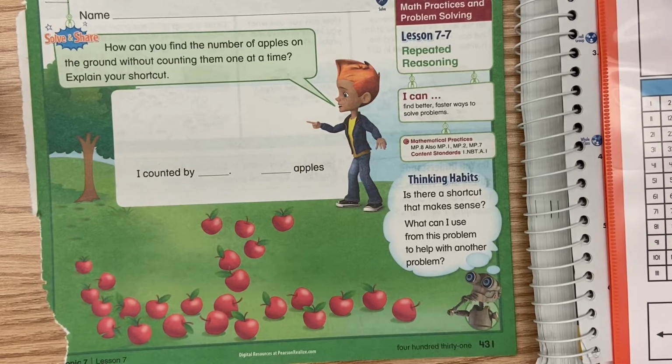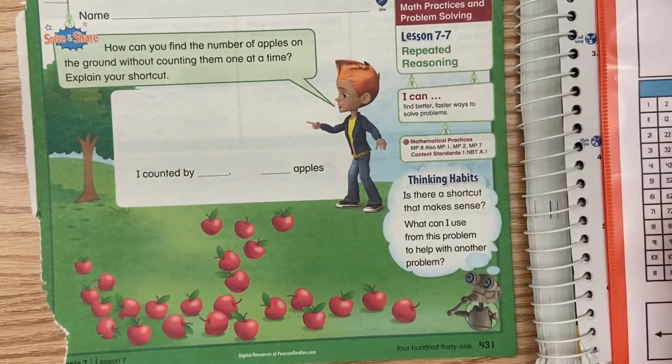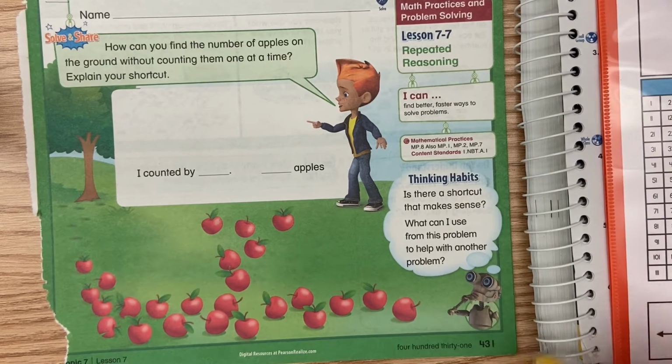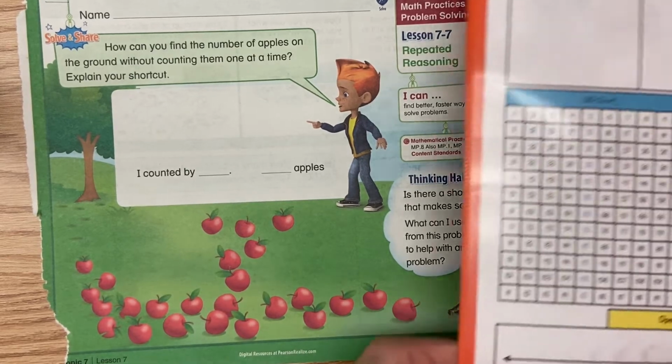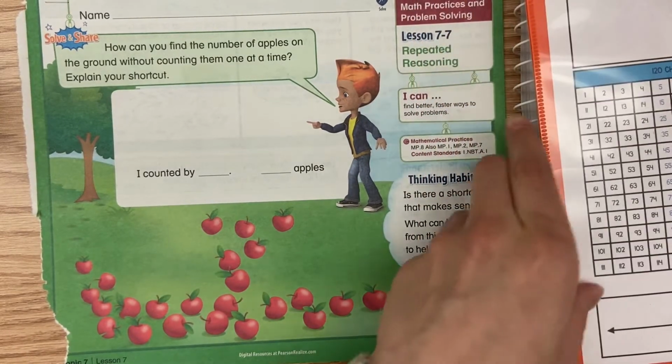Hi friends, let's work on lesson 7-7 in math today. I'm on page 431 in our math books. Make sure to grab your math book, a pencil, and in case you need it, your 120 chart.